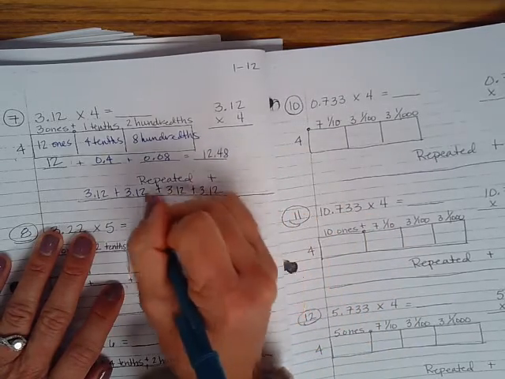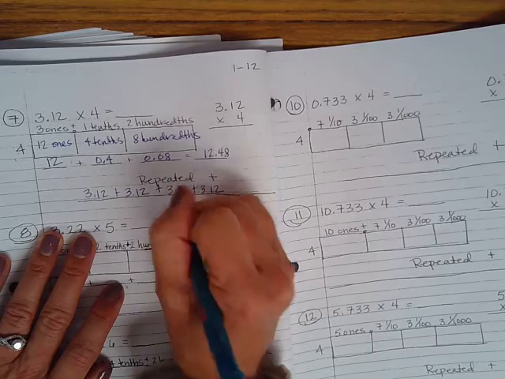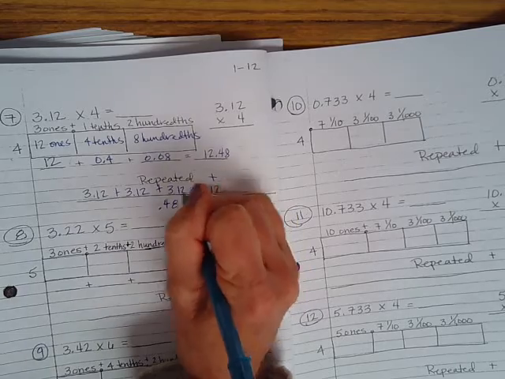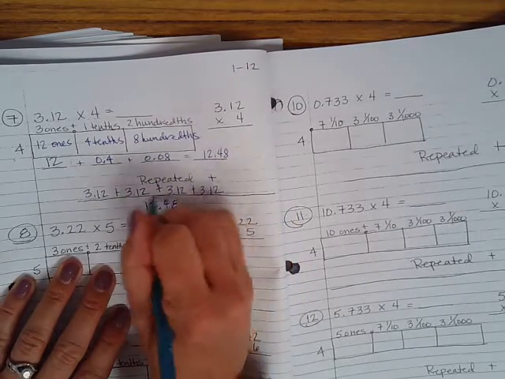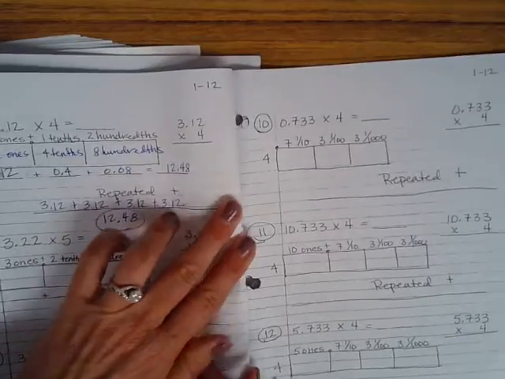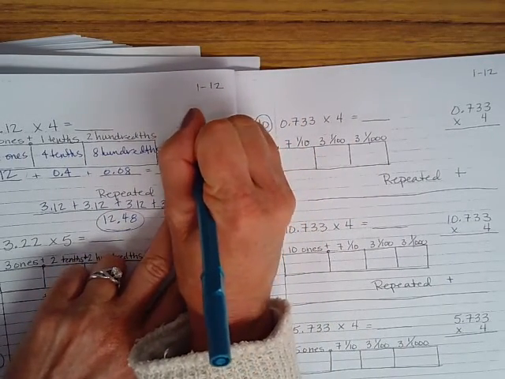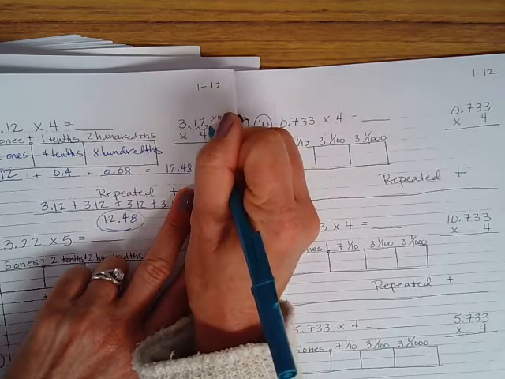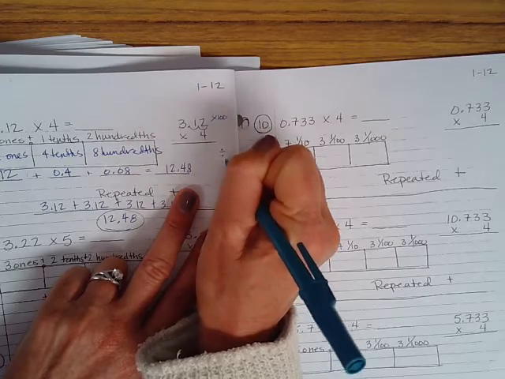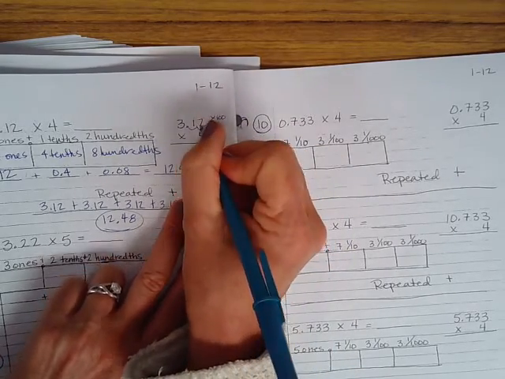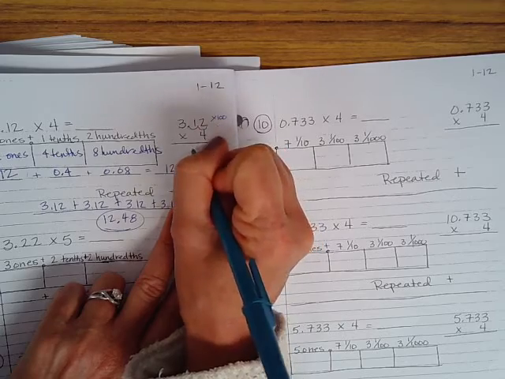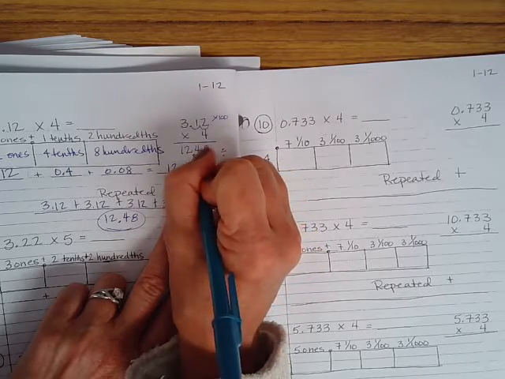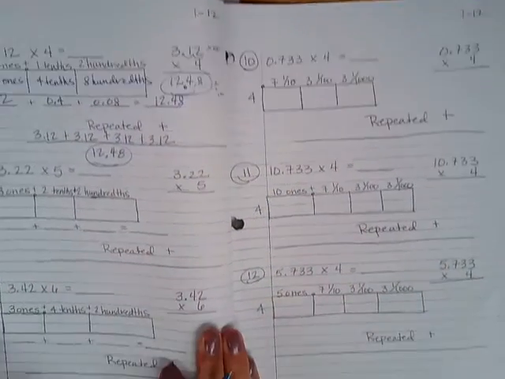4 times 2 is 8. 4 times 1 is 4. 4 times 3 is 12. All right, now let's try the standard algorithm. Let's move that decimal place. We multiplied it by 100 to get rid of the decimal. When we come back, we'll divide by 100 in order to put that decimal back. 2 times 4 is 8. 4 times 1 is 4. 4 times 3 is 12. We're going to now put that decimal back, and everything's matching up, correct?